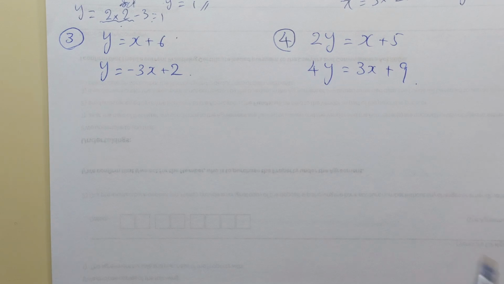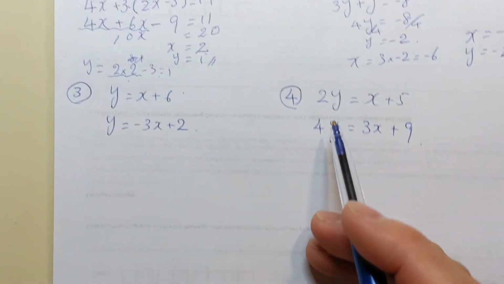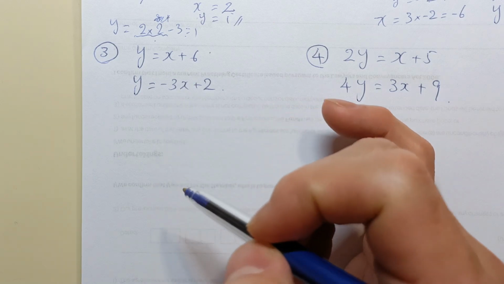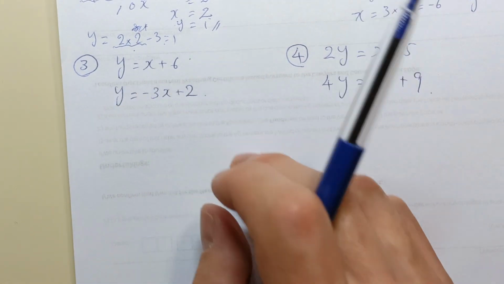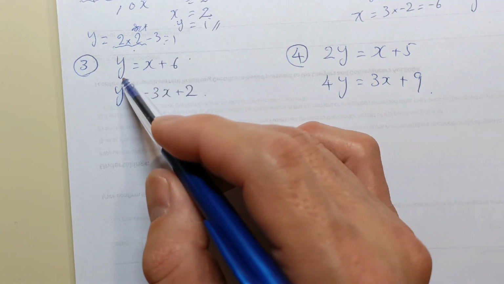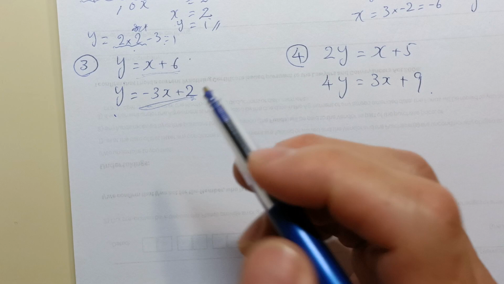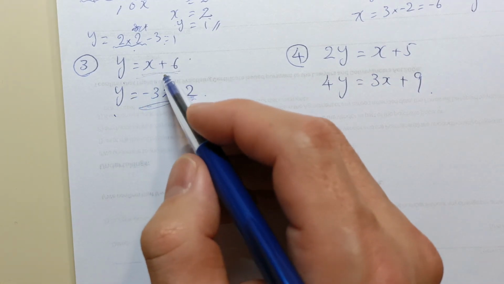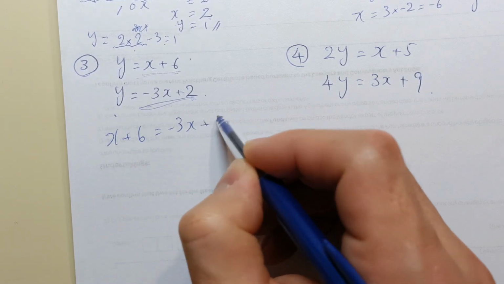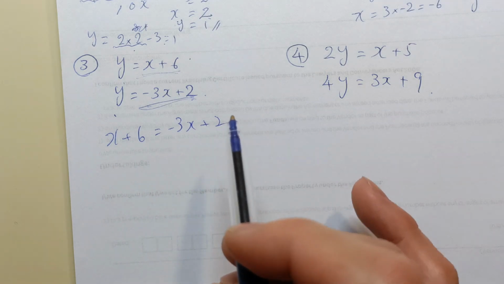Right, next. When you see this one, it looks a little bit different, isn't it? You can do the elimination method, but for this one, I'm teaching how to solve the simultaneous equation using substitution. So I will do substitution. y equals this value, y equals this value, which means this value equals this value, isn't it? So you put this instead of this y. x plus 6 equals negative 3x plus 2. Then now you manage to get rid of y from here. So you just solve for x.